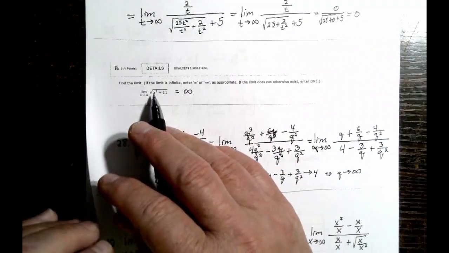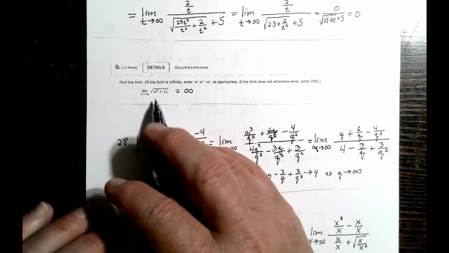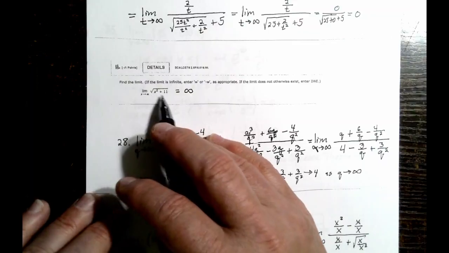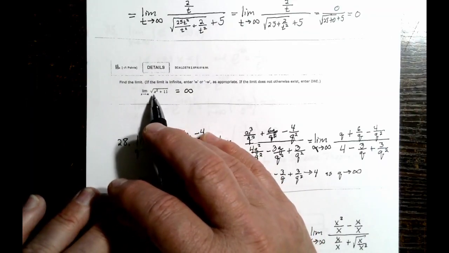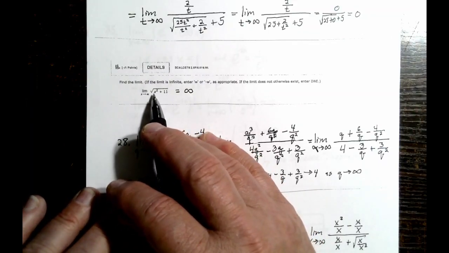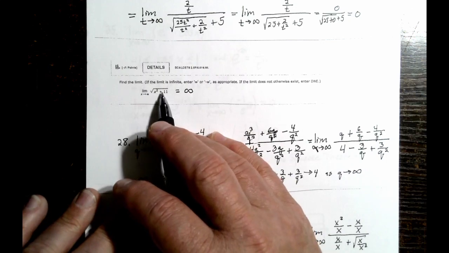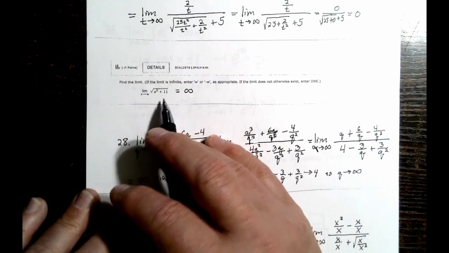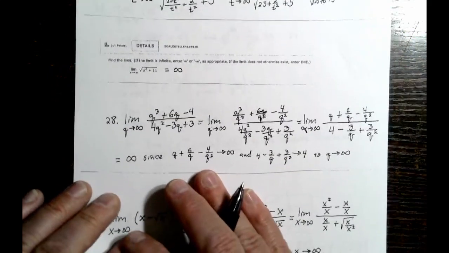This one they ask you to figure out how this one is working, and it's just the square root of x squared plus 11. And as you plug infinity in here and square it, it's infinity. Plus 11 is even more infinity. And the square root of infinity is infinity.